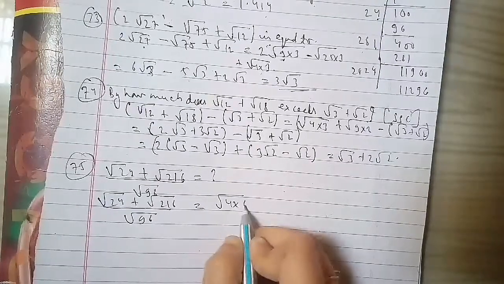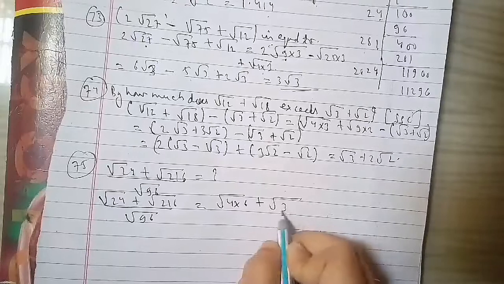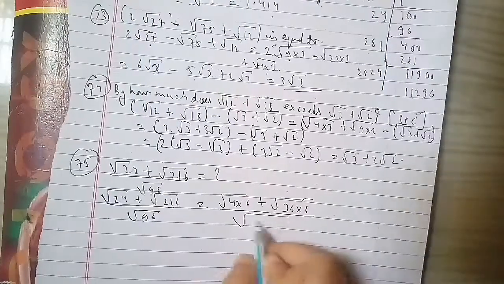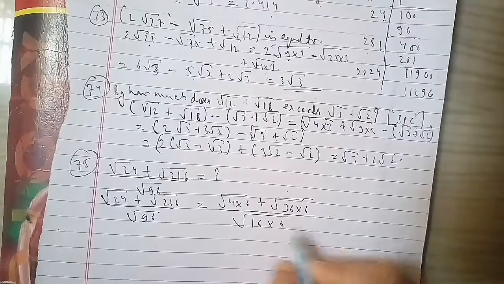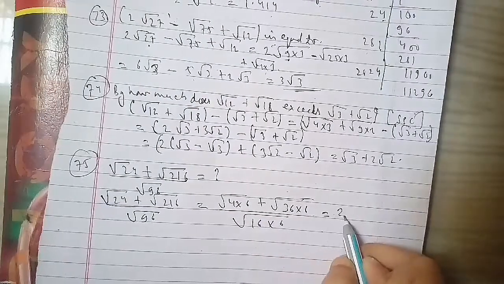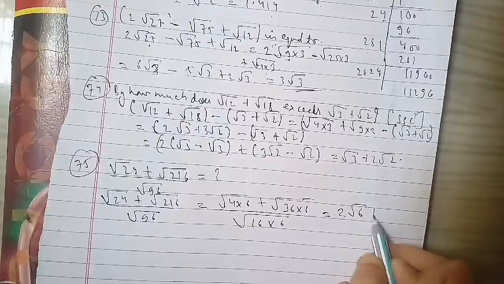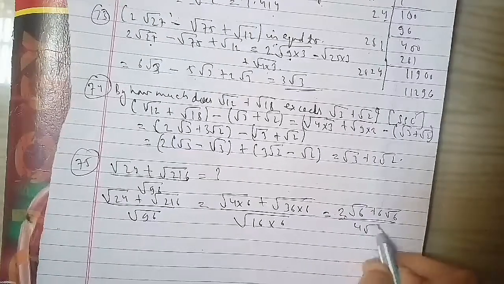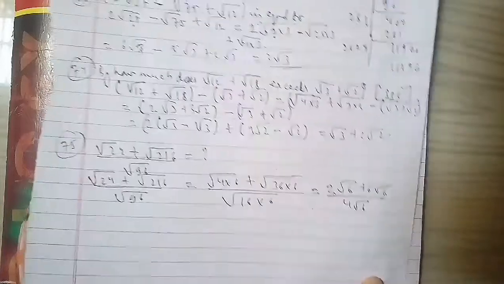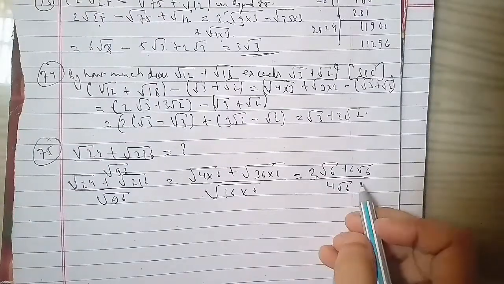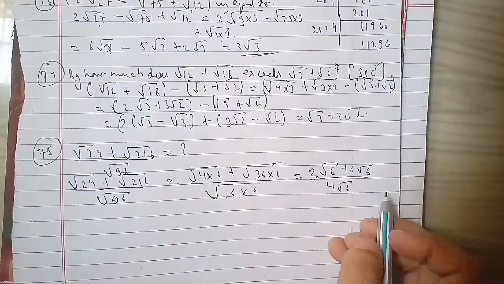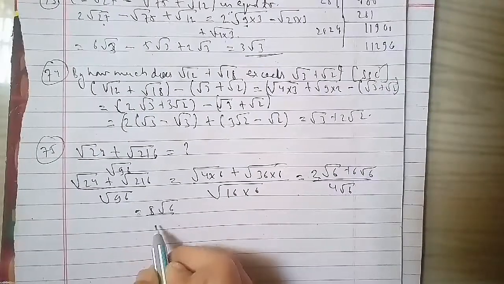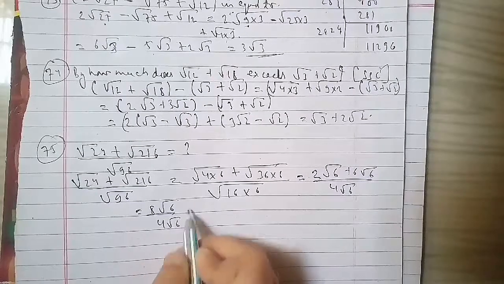Now we'll go ahead with another important question that we have to talk about. This is the 76th question of the session. The question is: the value of (under root 80 minus under root 112) whole upon (under root 45 minus under root 63) is.